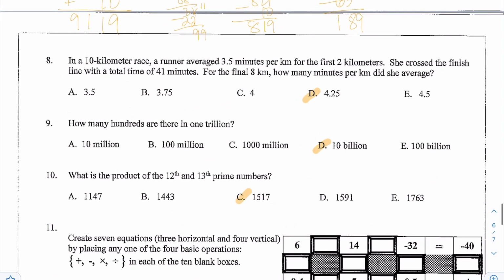All right, next for number 8. In a 10-kilometer race, a runner averaged 3.5 minutes per kilometer for the first 2 kilometers and across the finish line with a total time of 41 minutes. For the final 8 kilometers, how many minutes per kilometer does she average? So 3.5 minutes per kilometer for the first 2 kilometers means that she spent 7 minutes, because you just double that for 2 kilometers.